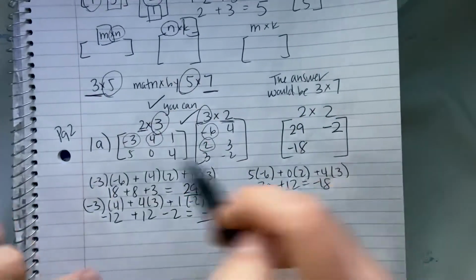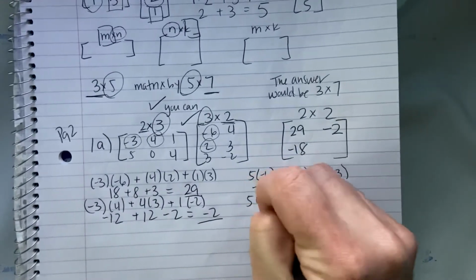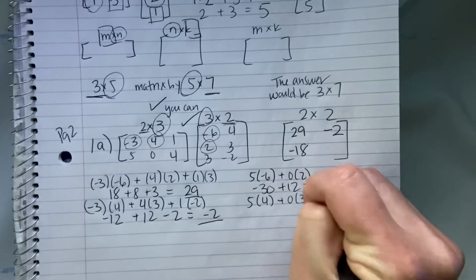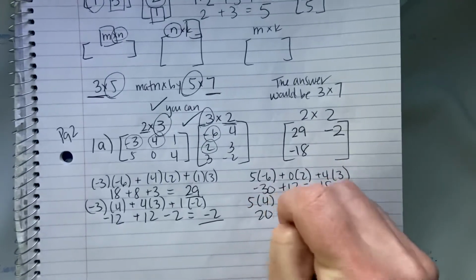And for second row, second column, I'm going to multiply second row by second column. 5 times 4 plus 0 times 3 plus 4 times negative 2. That's 20 minus 8, which is 12.